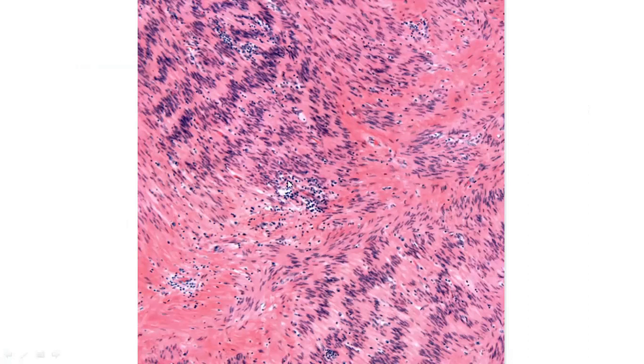So this is the microscopic picture of a highly cellular leiomyoma. Here on this portion, we can see there is a high amount of cells. But if we go to the left side, we see a normal spindle cell morphology and a normal number of cells, and then they merge, with an increased number of cells. Same goes here as well.